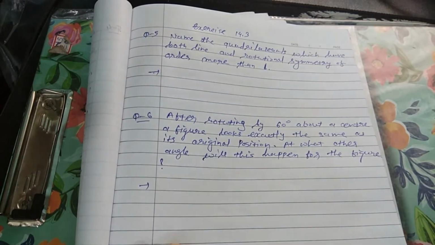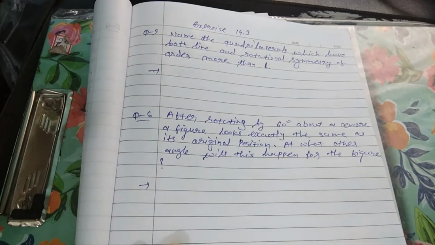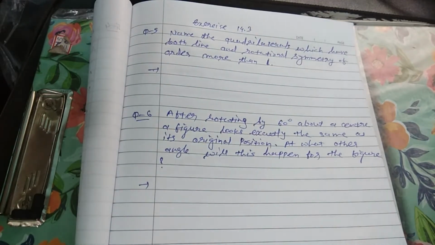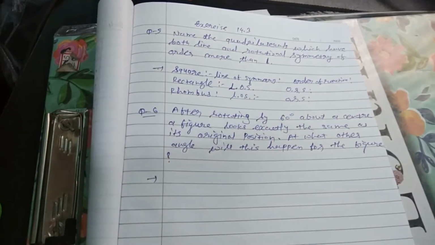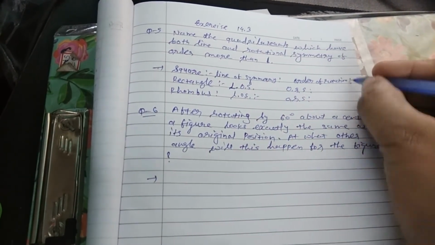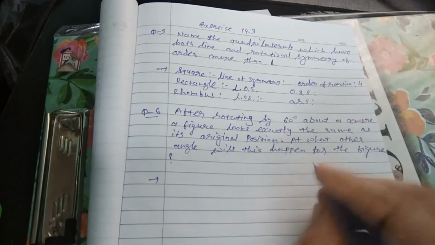So in question 4 we have already discussed three quadrilaterals: square, rectangle and rhombus. The square has order of rotational symmetry 4.